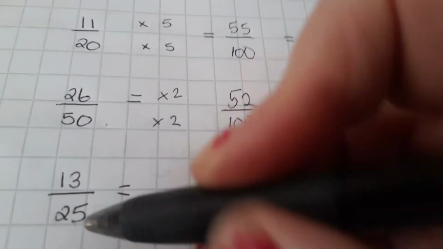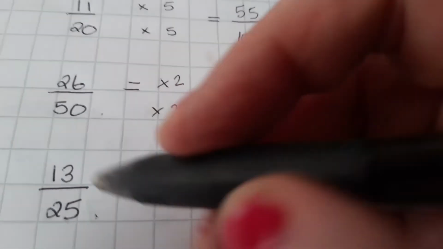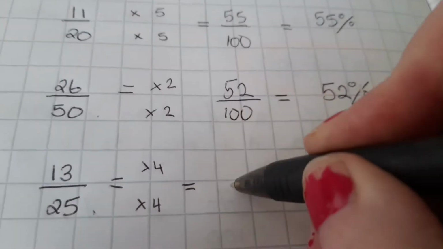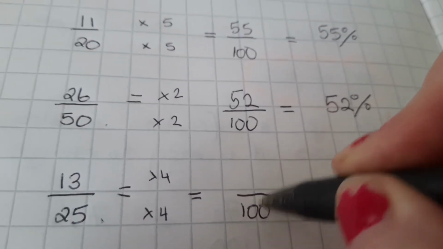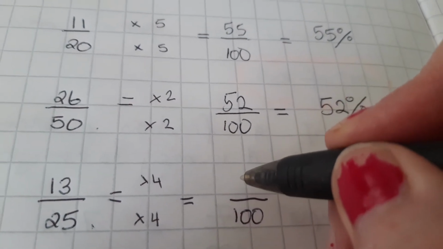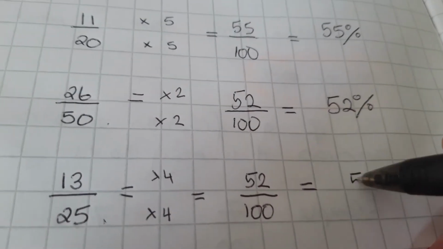Next one, this is 13 over 25. So how many times 25 go into 100? It goes 4 times. So 4 times 25 gives us 100 that we wanted. 4 times 13 is also 52. Another 52%. That's just a coincidence.